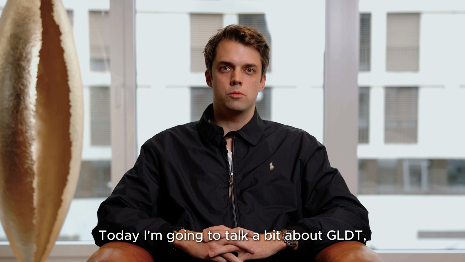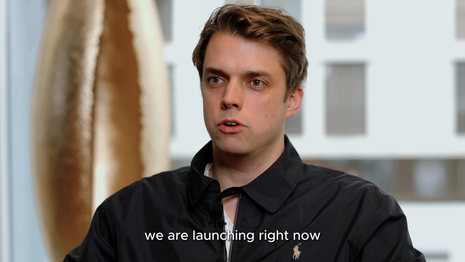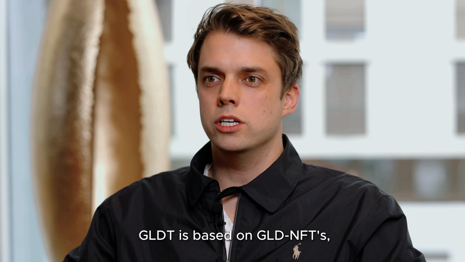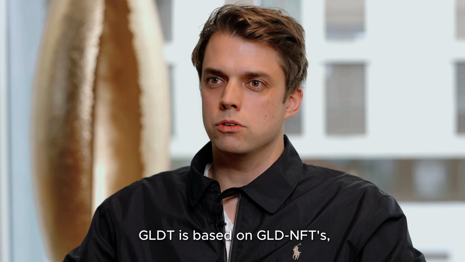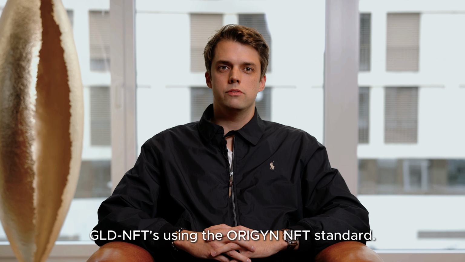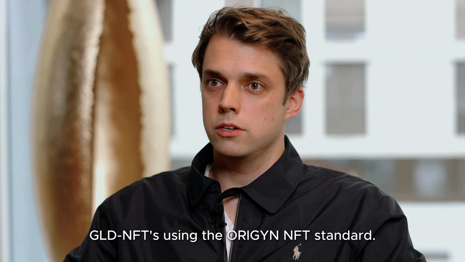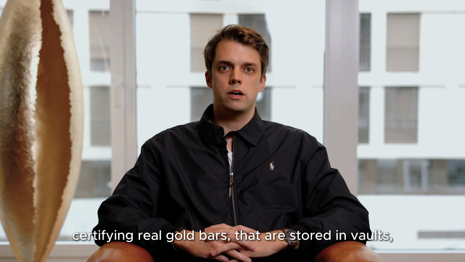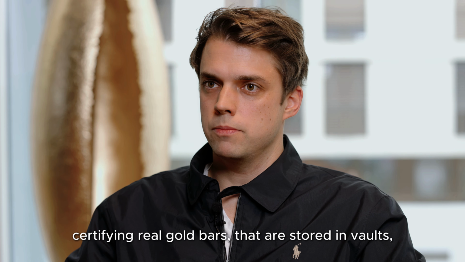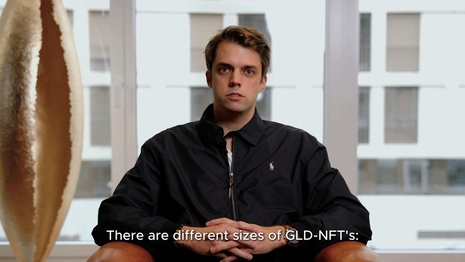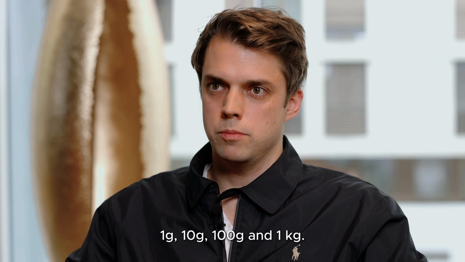Today I'm going to talk a bit about GLDT, which we are launching right now, and any related apps. GLDT is based on GLD NFTs. GLD NFTs use the Origin NFT standard, basically certifying real gold bars that are stored in vaults in Switzerland. There are different sizes of GLD NFTs: 1 gram, 10 gram, 100 gram and 1 kilo.